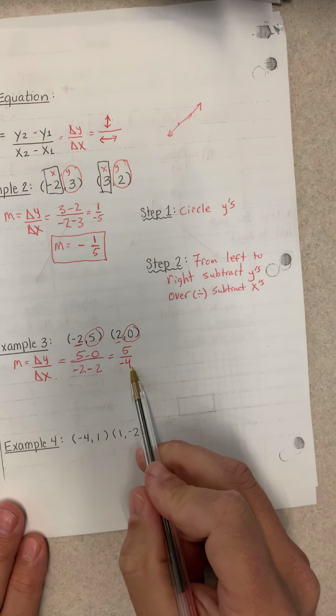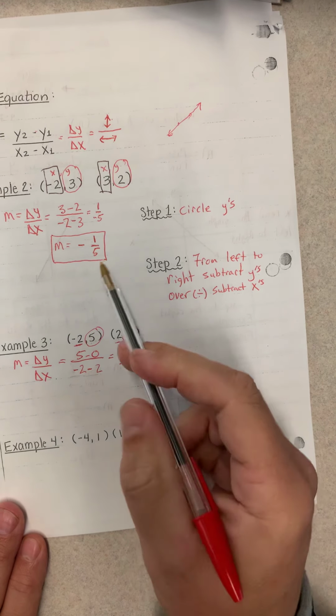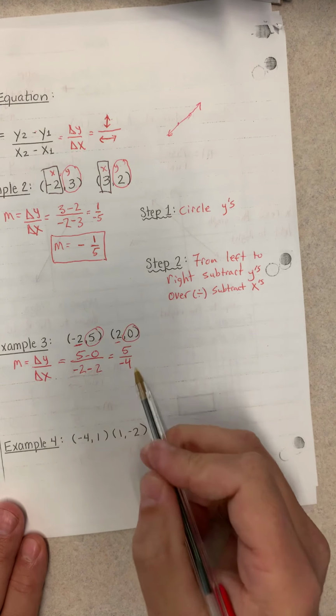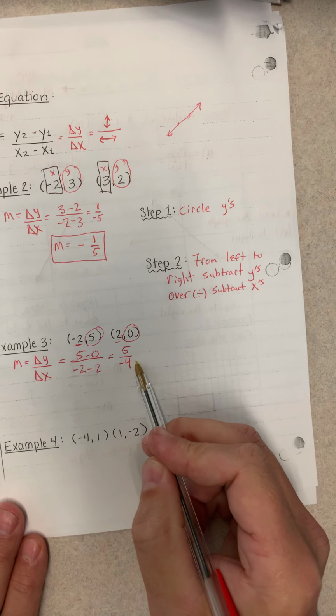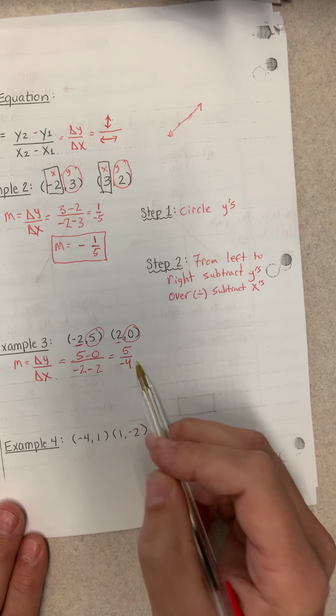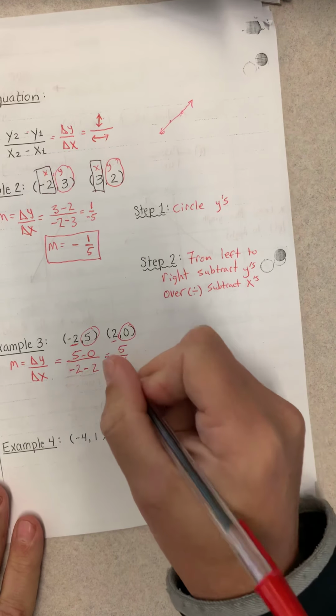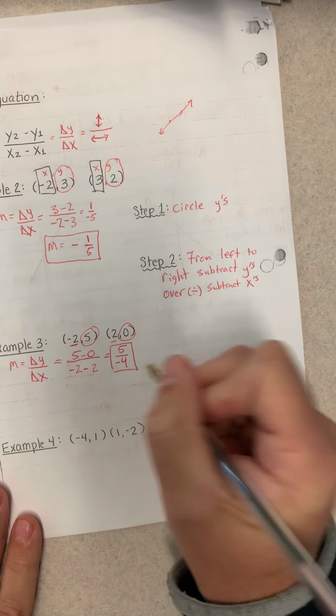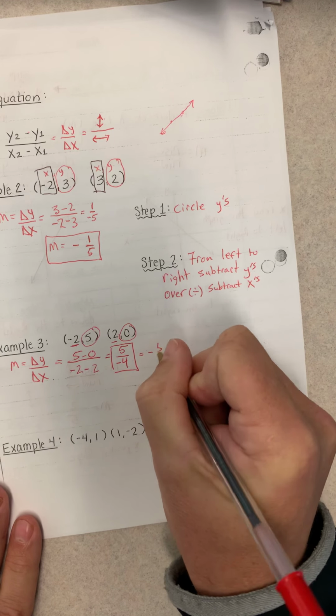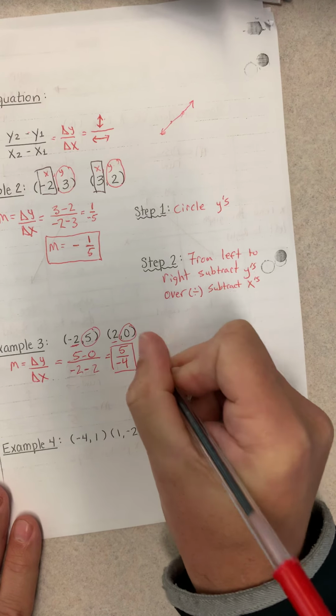You have to check to see if this can be reduced. This can't be reduced. Negative 5/4 cannot be simplified. 5 and 4 share no factors other than 1 and themselves. That is reduced. So my slope is a negative 5/4.